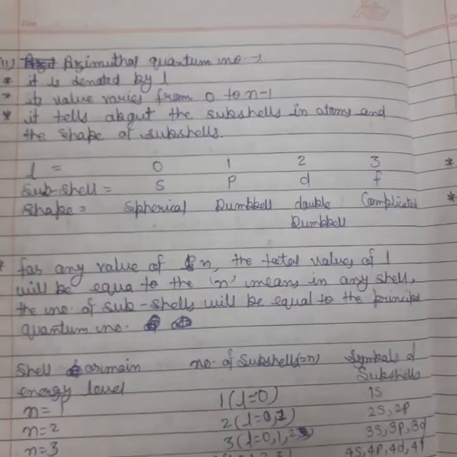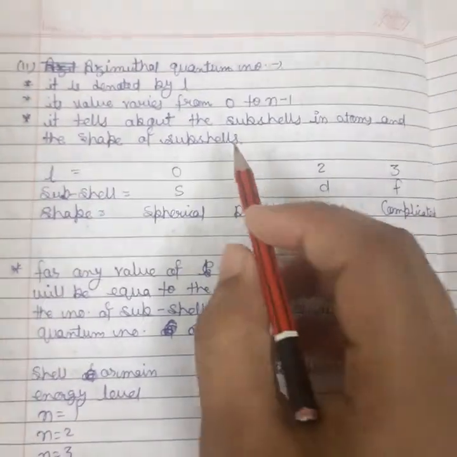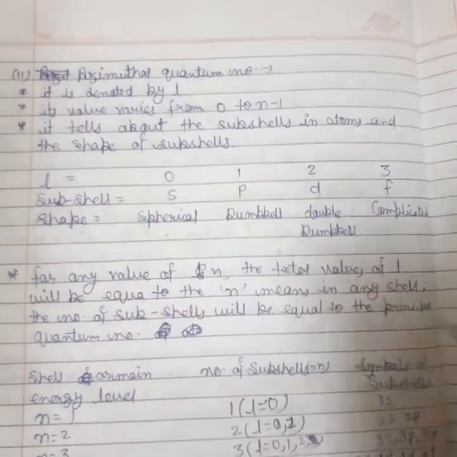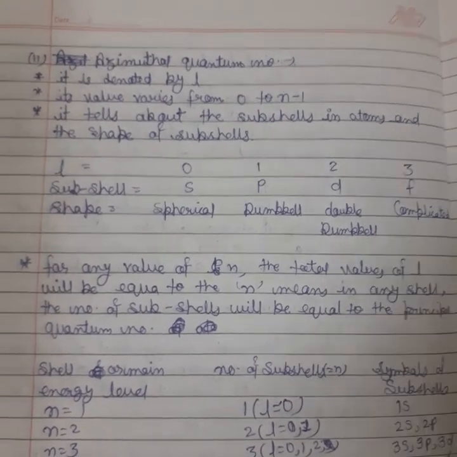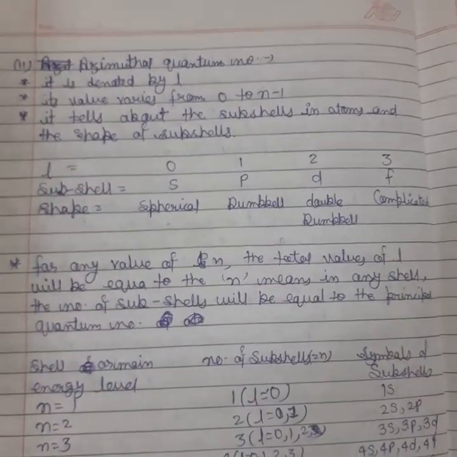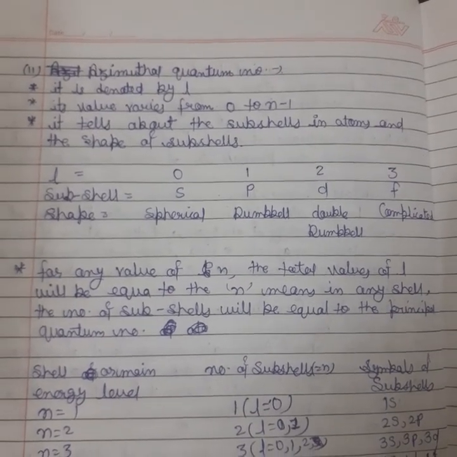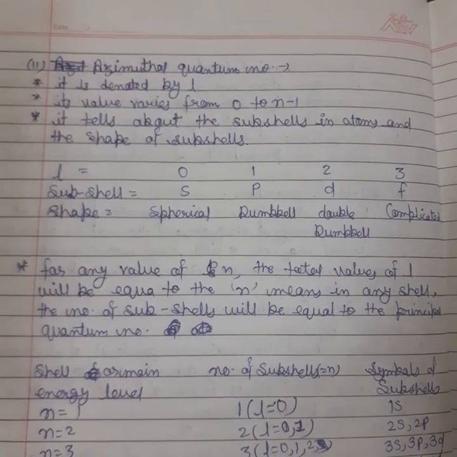Okay, now what is its significance? The azimuthal quantum number tells us about the subshells in atoms and the shape of subshells. Okay, so what the subshells are and what their shapes are, we will talk about later. Let us define the values of the azimuthal quantum number for the individual subshells.